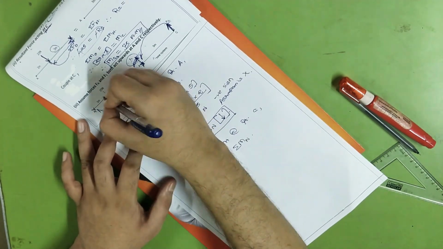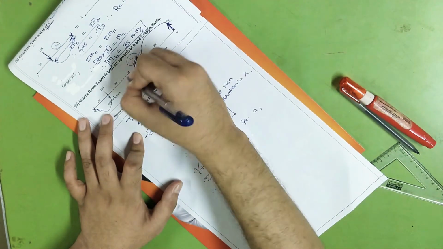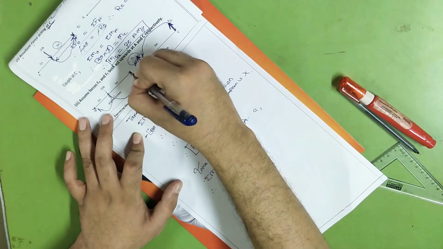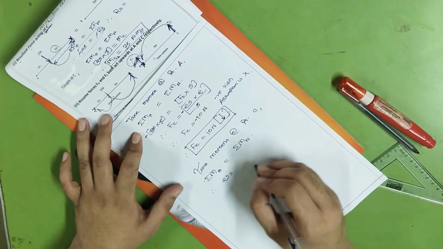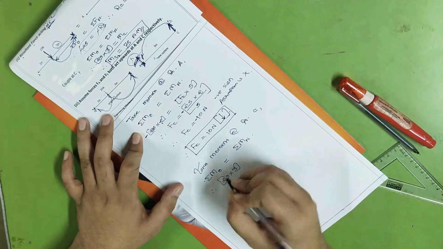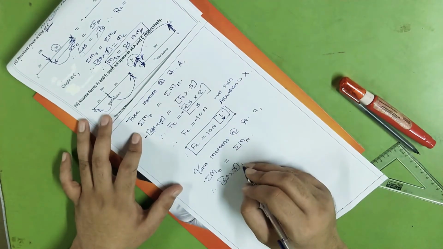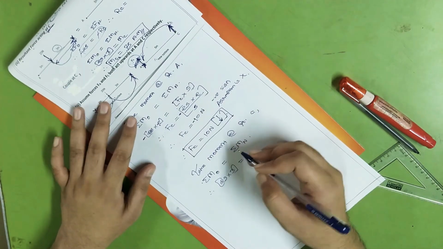Here you can see this is 25 into, now I'm taking moment about C, this 25 Newton will produce moment in clockwise direction, and it is at distance 3 meter. Then this is 25 into 3, and I'll keep it positive, is equal to summation of moment in new system.